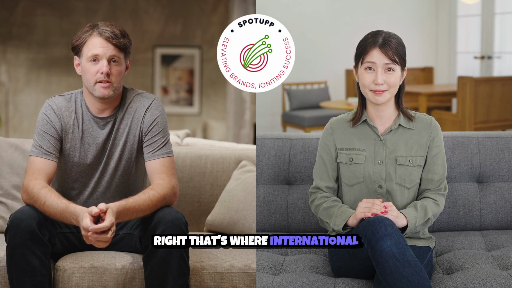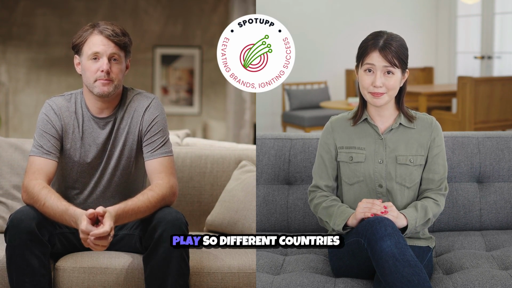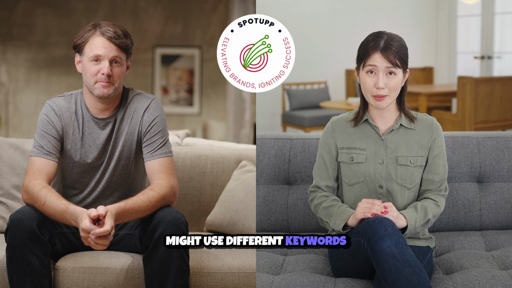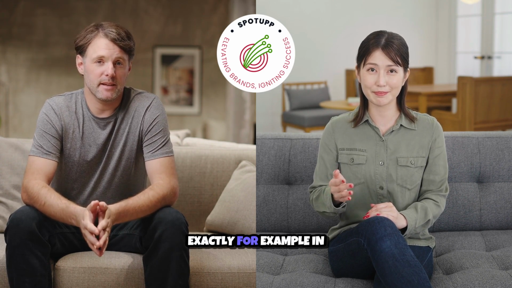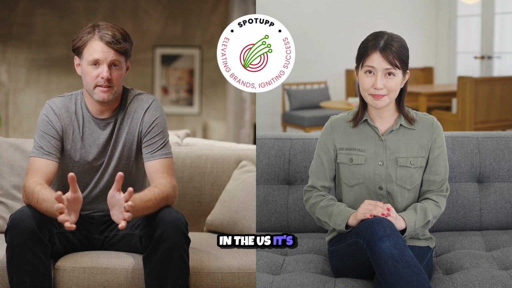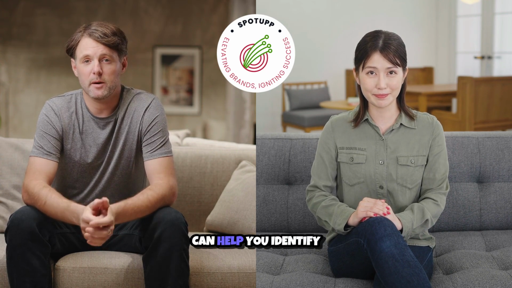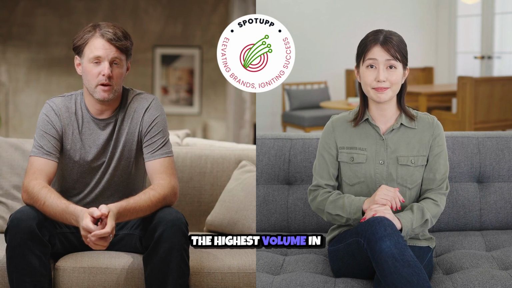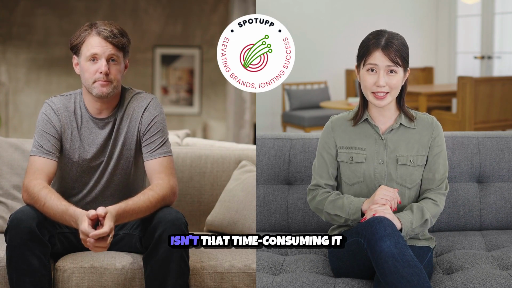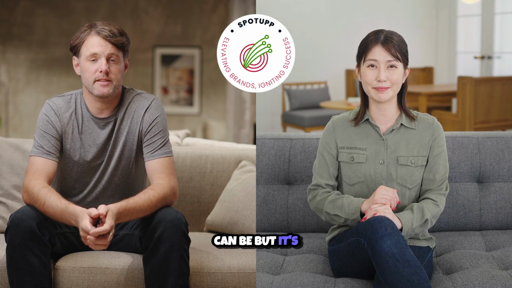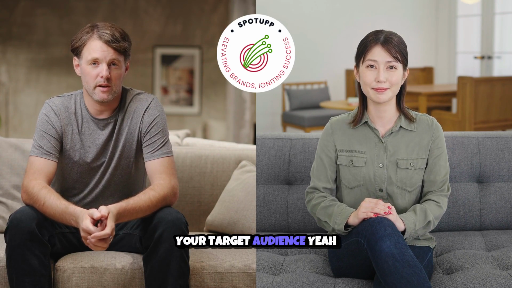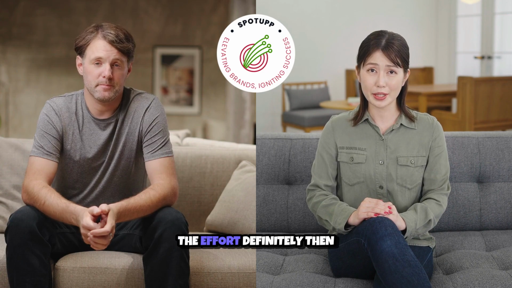Right. That's where international keyword research comes into play. So, different countries might use different keywords for the same product? Exactly. For example, in the UK, they might say trainers, but in the US, it's sneakers. Makes sense. So you need to research local keywords. Yes, and tools like SEMrush can help you identify the search terms with the highest volume in different countries. Okay, but isn't that time-consuming? It can be, but it's essential. Yeah. Without proper keyword research, you might miss out on reaching your target audience. Yeah, I guess it's worth the effort.